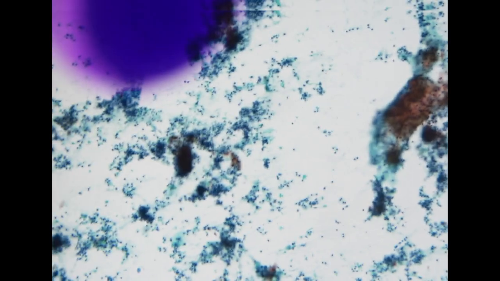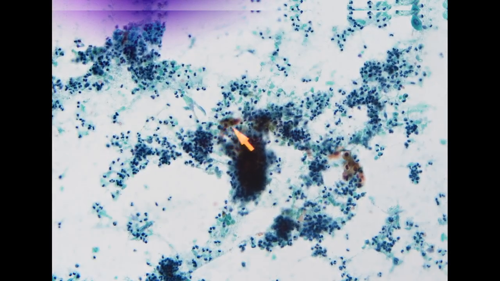So this is not an easy smear if you don't have experience, but even on low power view, this is abnormal. So you really need to go to high power to have a more careful screen. Necrotic keratin cells, so tumor cells. So this is positive for squamous cell carcinoma. Okay, that's all the cases today.